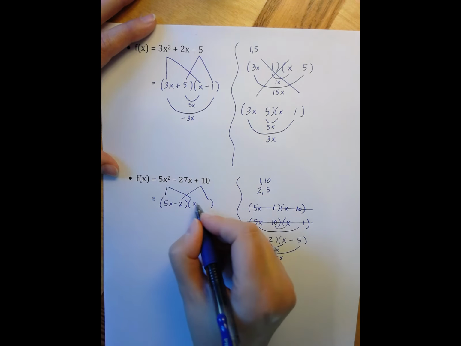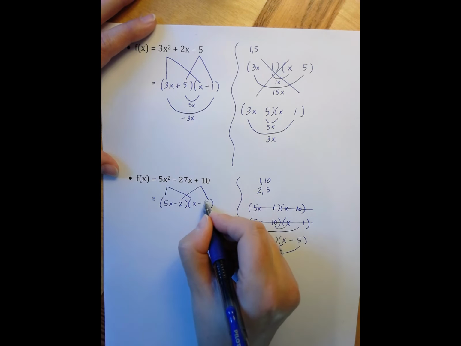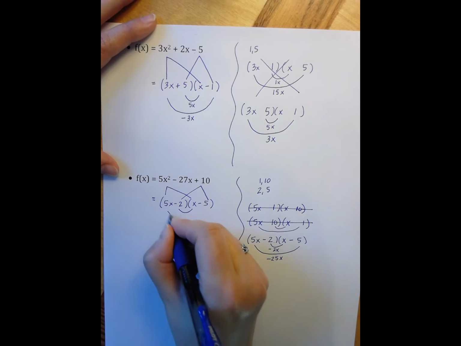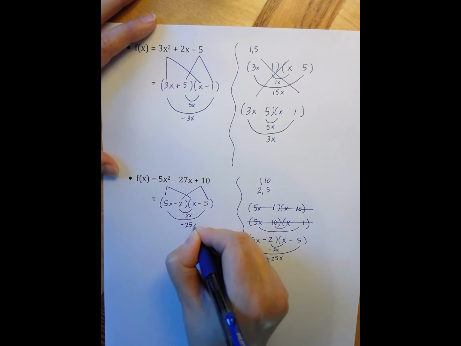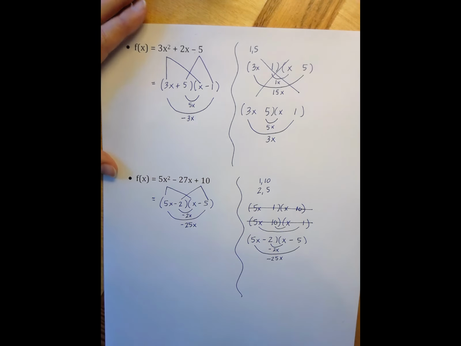And I'll put that in and do a last double check here. This gets me negative 2x and negative 25x, and lo and behold, that is negative 27x.